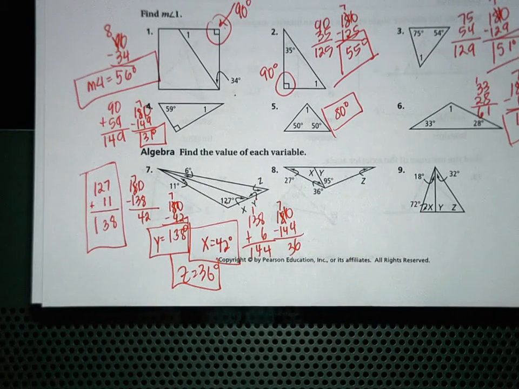Okay, do you guys think you can do 8 on your own? Yeah. Okay, you have X, Y, and Z to find again. And once you get your answers, raise your hand. I want to come around and check them.